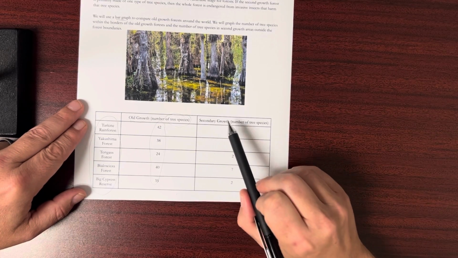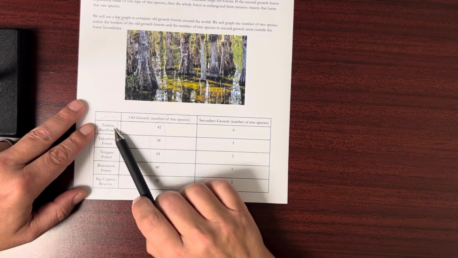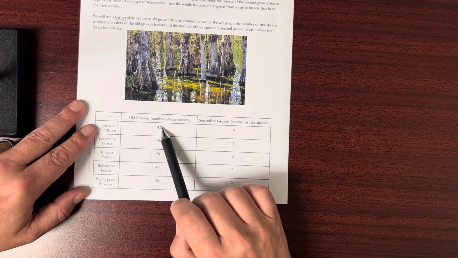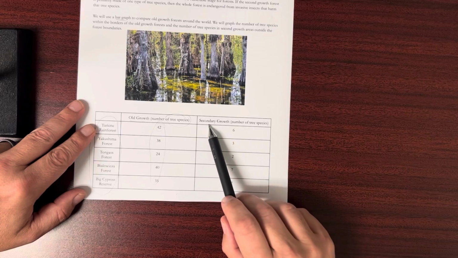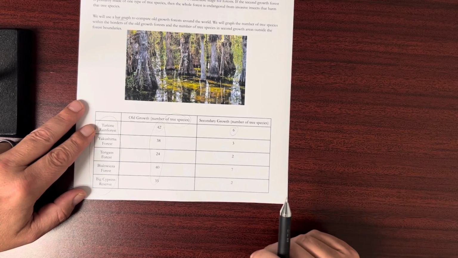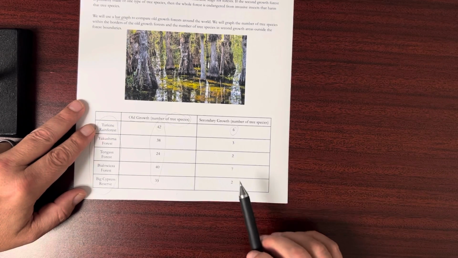Now these are areas that are in the same region, but outside of the park. So the Tarkine rainforest, its old growth had 42 tree species. But outside of the boundaries of the park, there is a second growth area, and it only has 6 species of trees, far fewer. So this is the information we're going to graph.